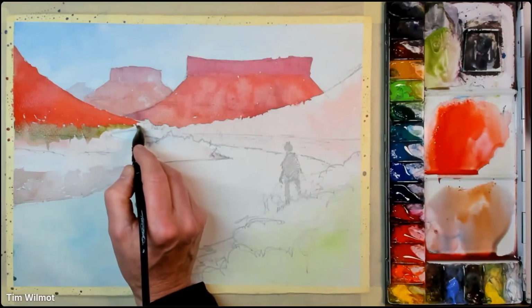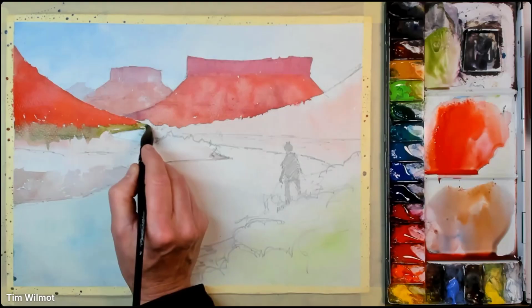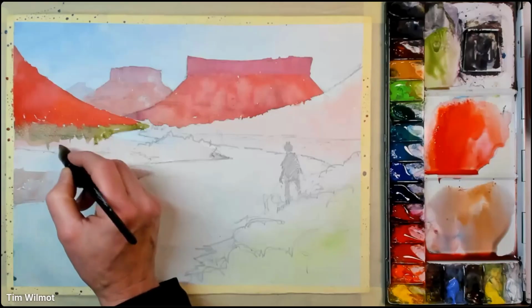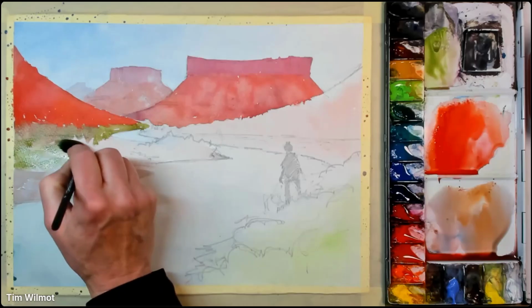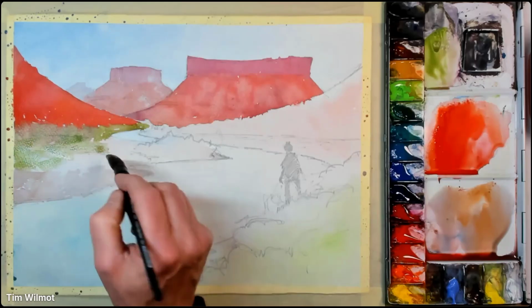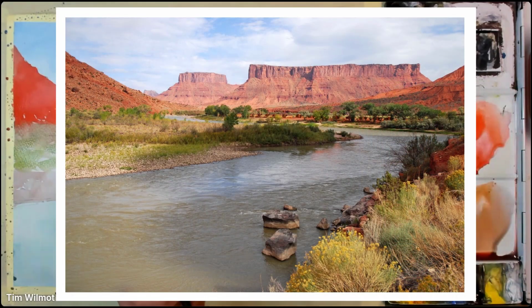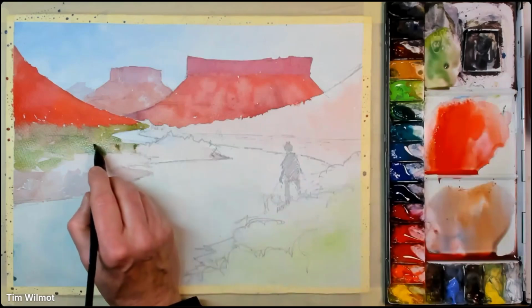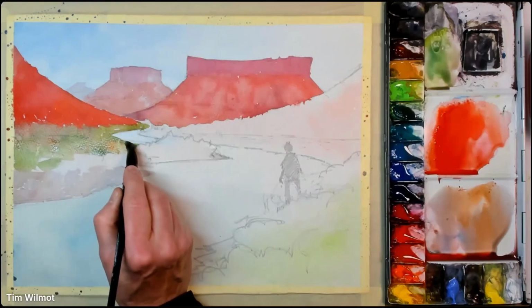Continuing on those mountains down to the water's edge. And then this flattens out. There's little bits of yellow ochre in this as well.